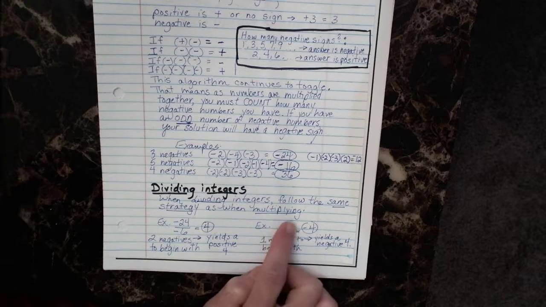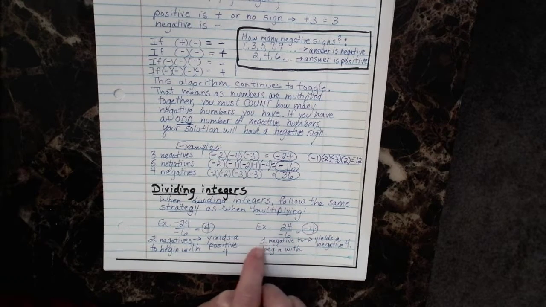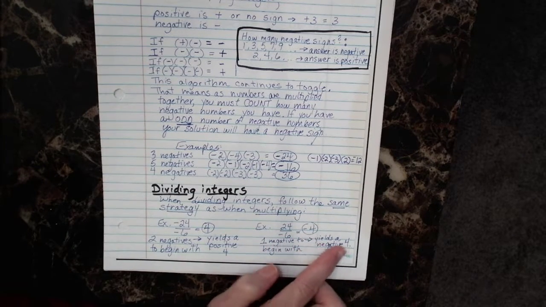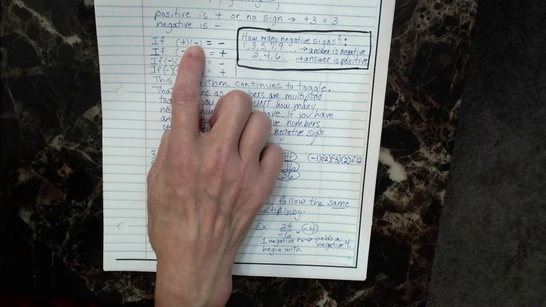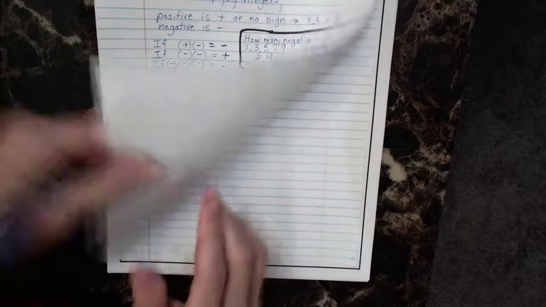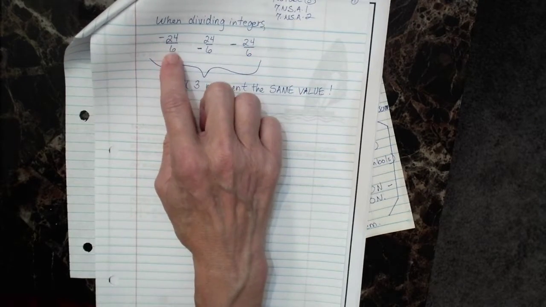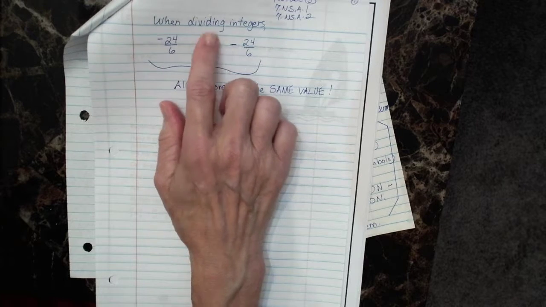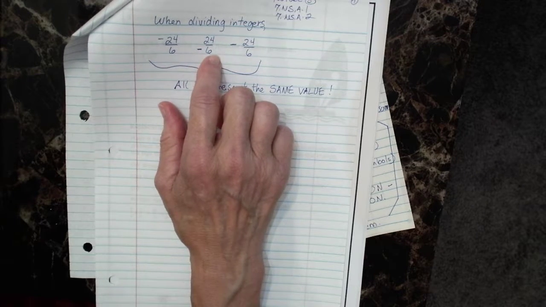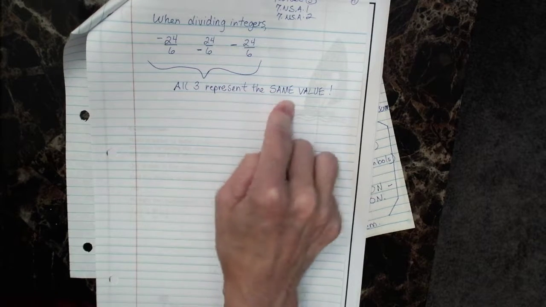Another example, 24 divided by negative 6 equals negative 4. 1 negative in the problem yields a negative solution. Also remember, when dividing integers, a negative 24 over 6, or a 24 over a negative 6, or a negative out front of a 24 over 6, all 3 represent the same value.